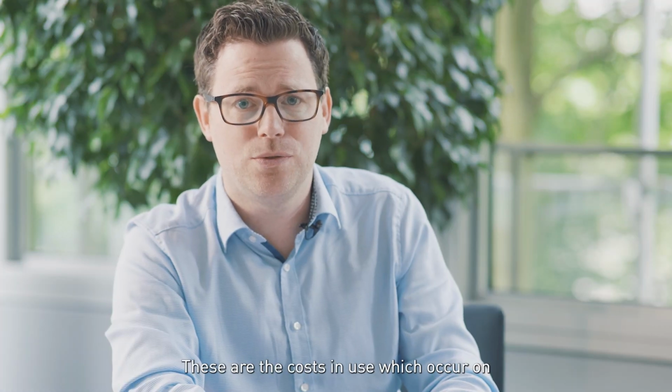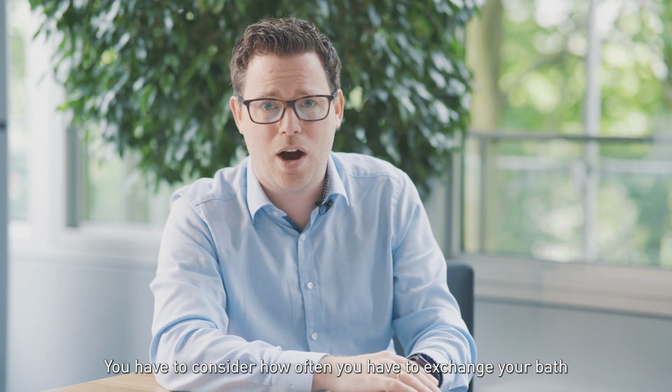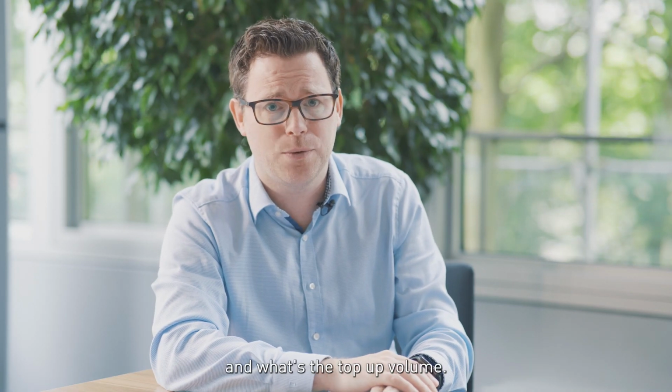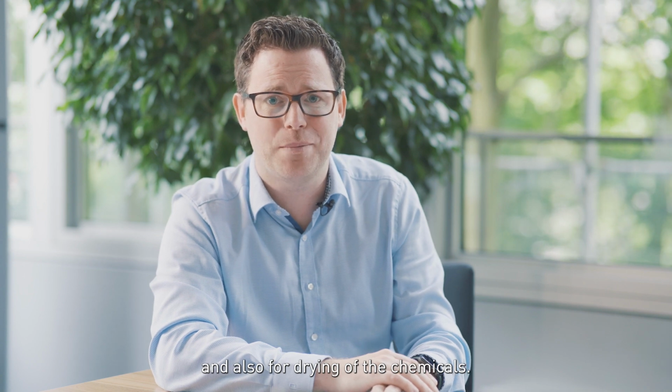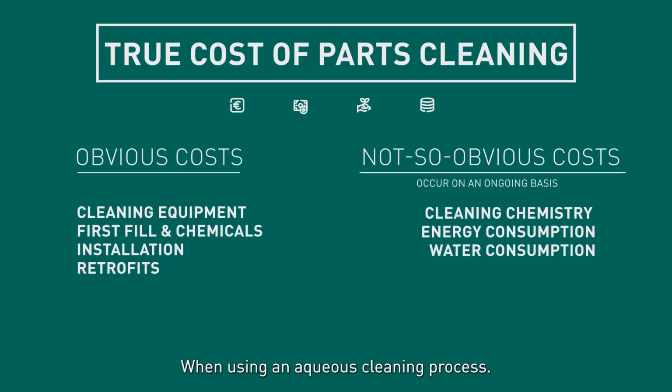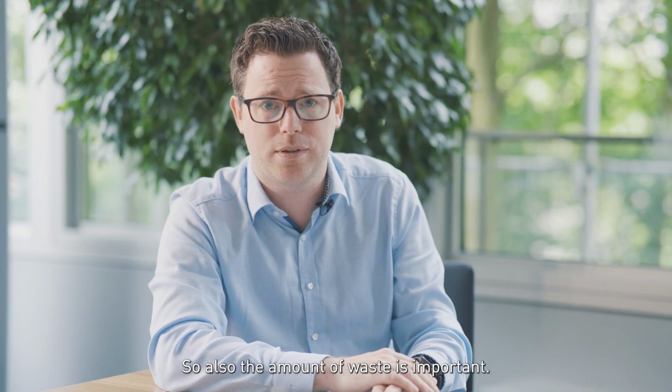These are the costs in use which occur on an ongoing basis, such as cleaning chemistry. You have to consider how often you have to exchange your bath and what's the top-up volume. Energy consumption during the process and also for drying of the chemicals. Water consumption when using an aqueous cleaning process. Waste disposal costs, so also the amount of waste is important.